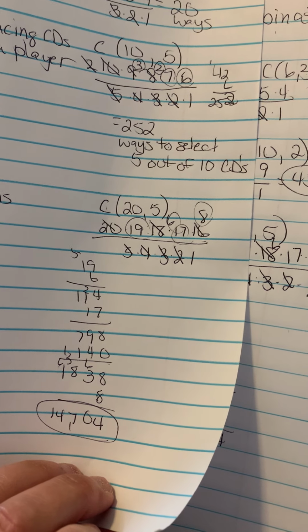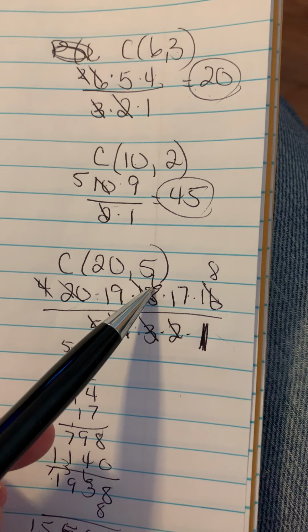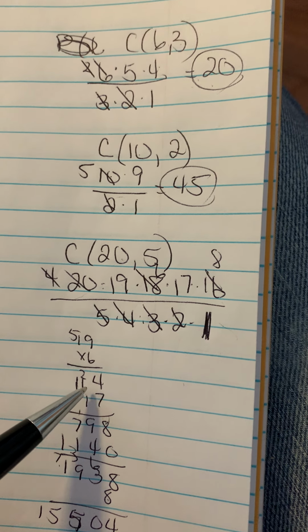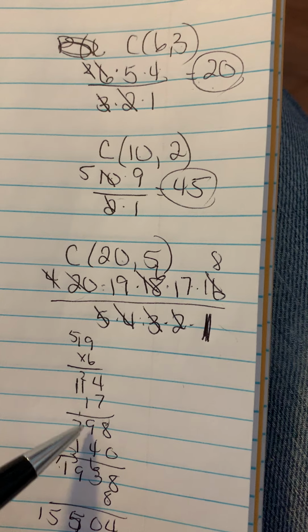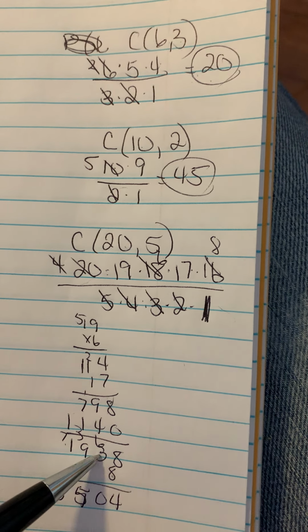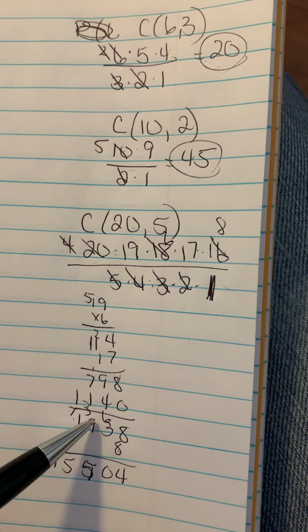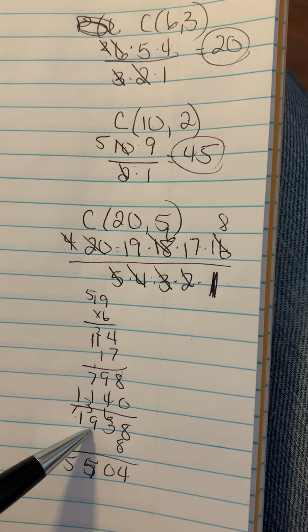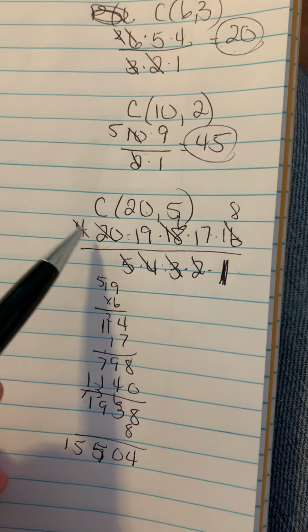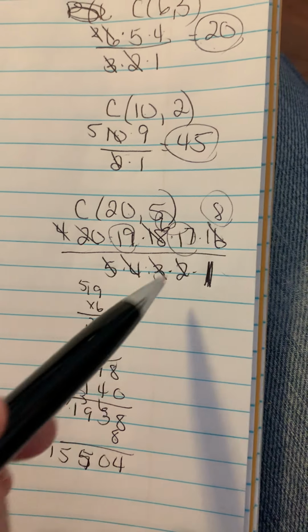That's not what I got last time. 19 times 6, 114, times 17, and times 8. That's what I get again. Double checking. 19, 6, 17, and 8.